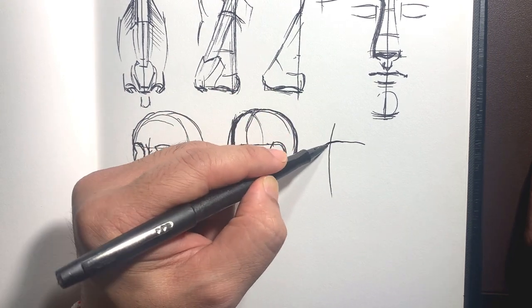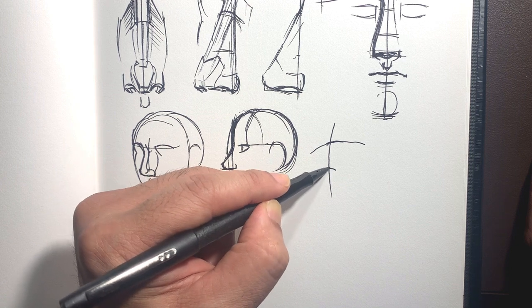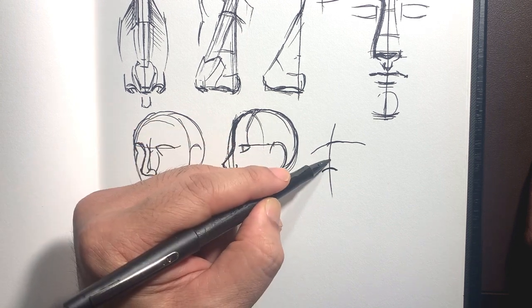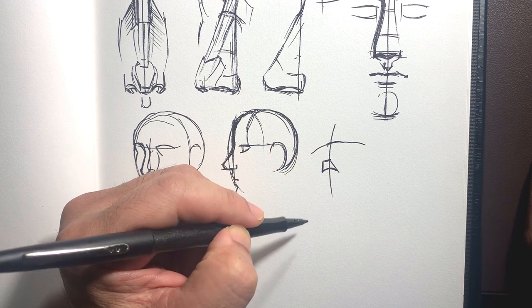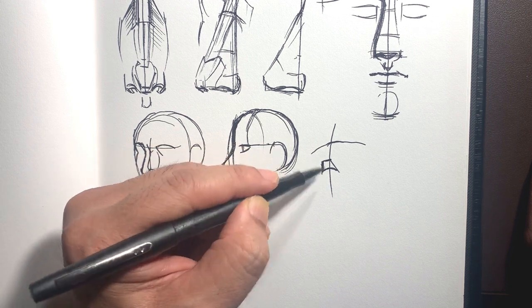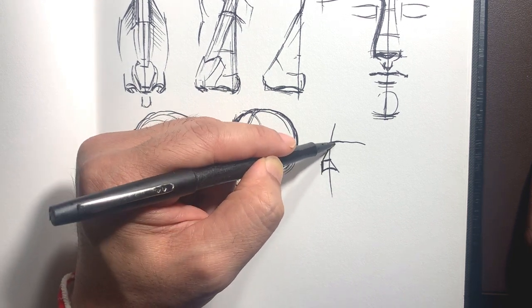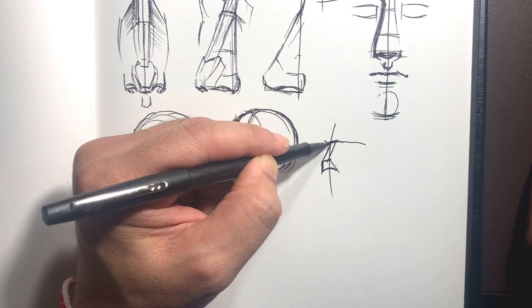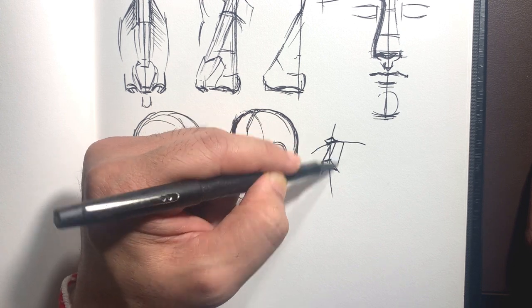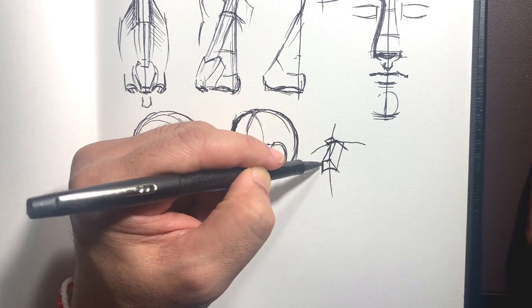So if it's looking up, just determine the bottom here, and then it has that form right there.